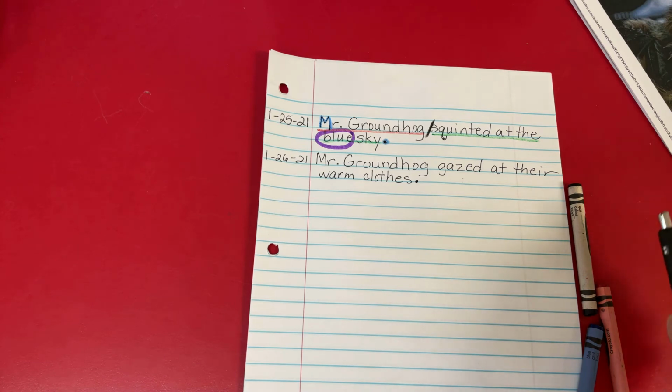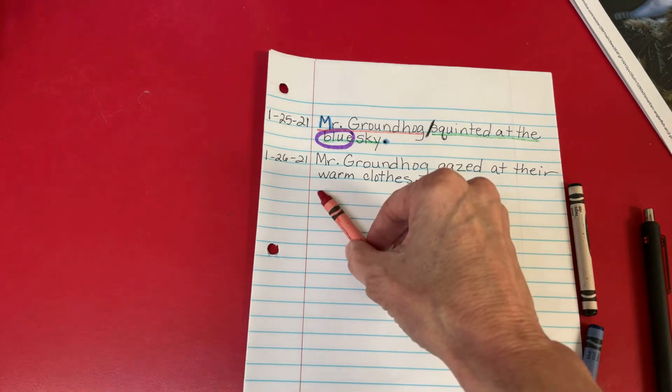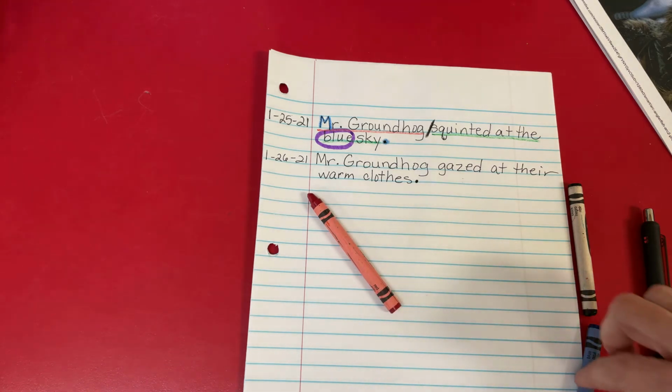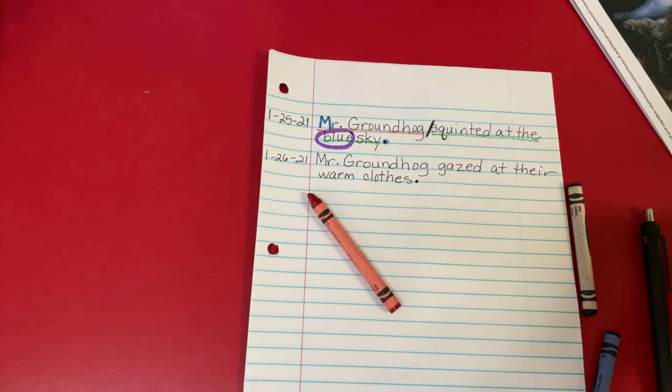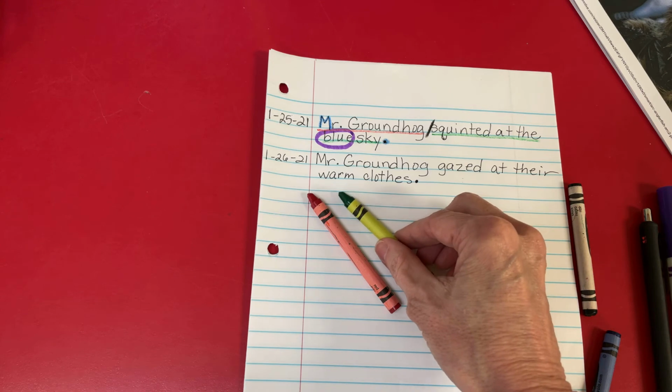So let's start with our coding. So first of all, you're going to underline the subject. Then with the red, then with the green, we're going to underline the complete predicate.